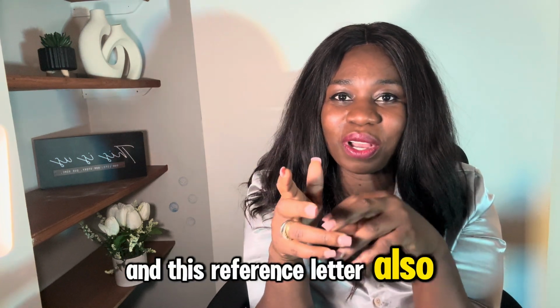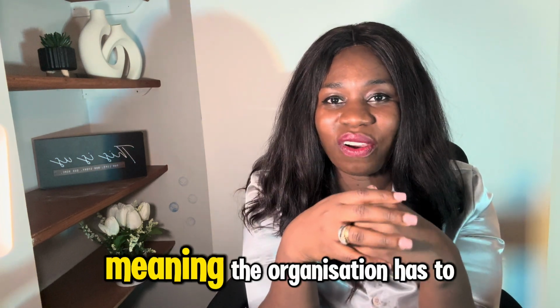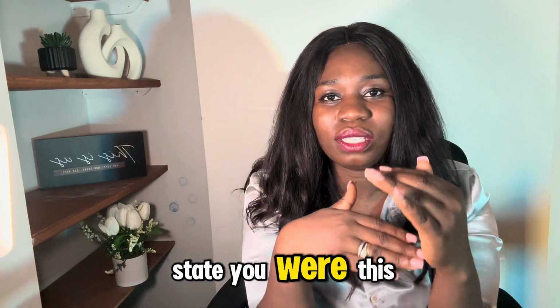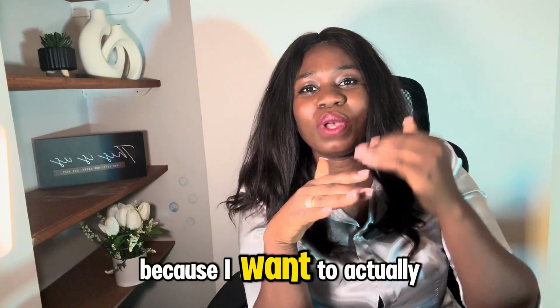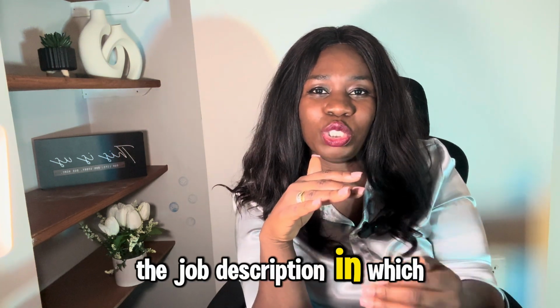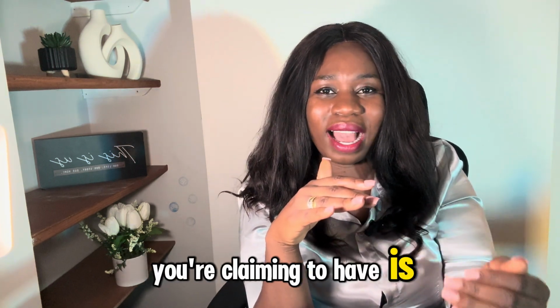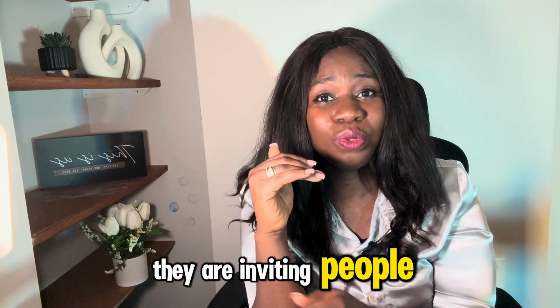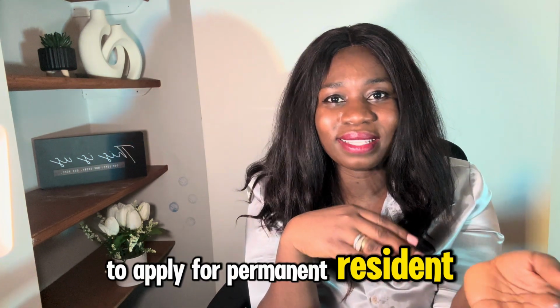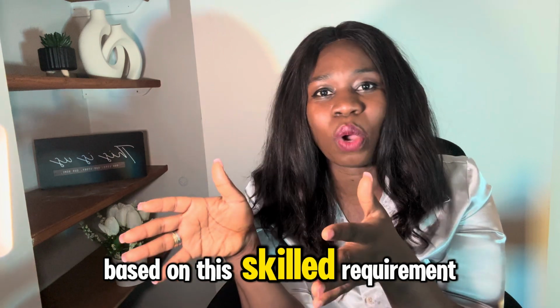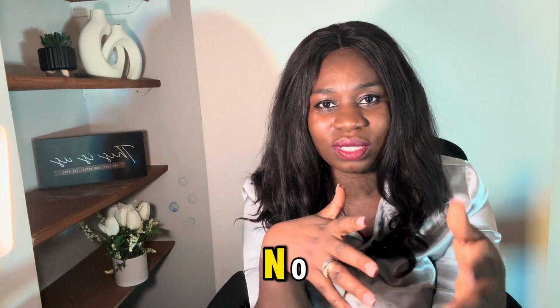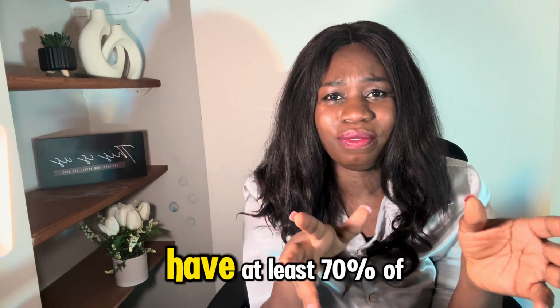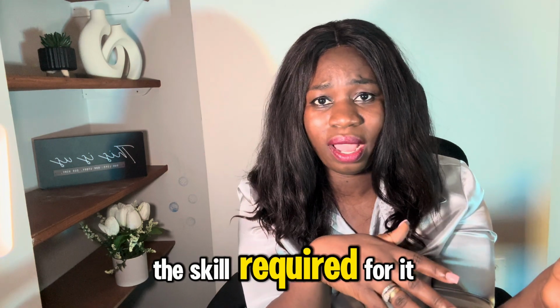And this reference letter also has a format, meaning the organization has to state you were employed for this, and these are your job descriptions, because they want to actually see that the job description you're claiming is based on the skilled requirement that they're inviting people to apply for permanent residence for, that they feel they need to fill in the gap. You can't just use any NOC that you do not have at least 70% of the skills required for.